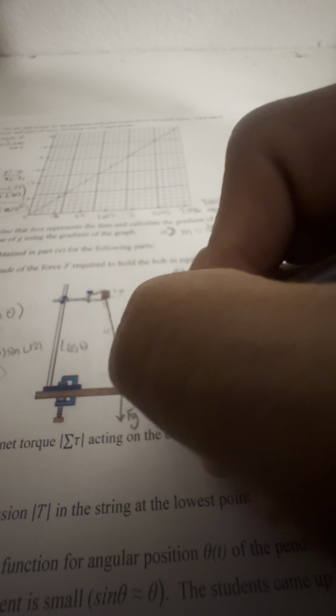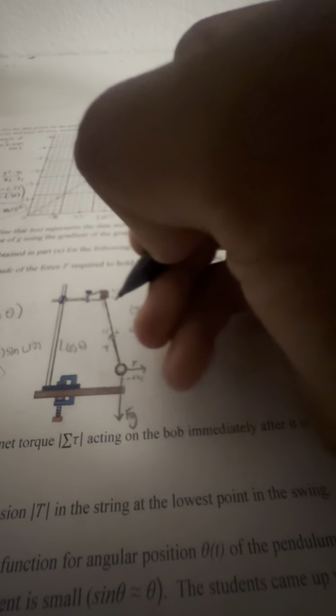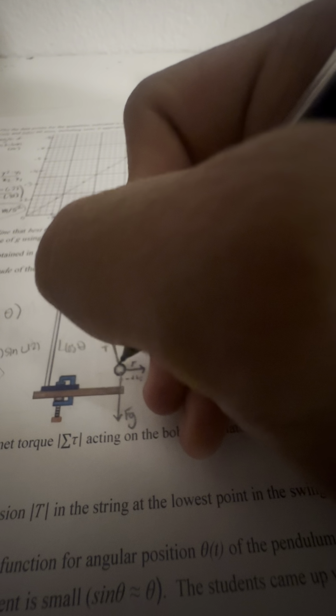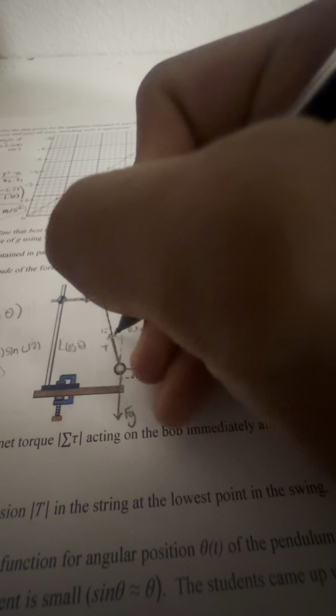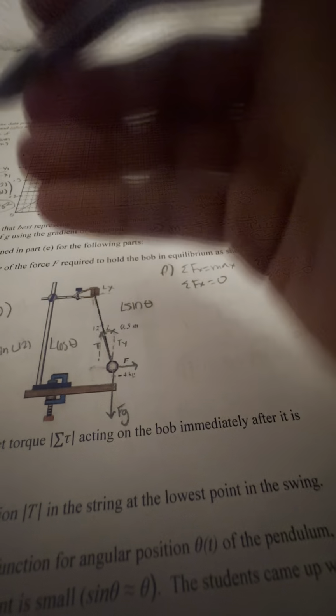The F is going to be pointing this way. And there's also a tension force pointing this way. So we know that the tension force has a y component, and it has an x component, which is dashed. Okay.